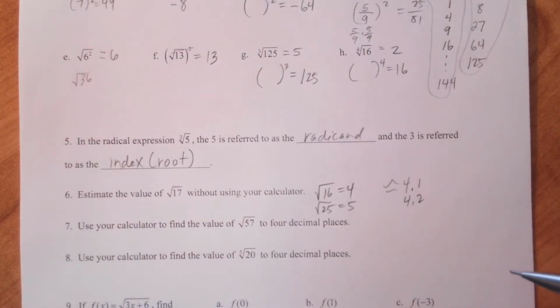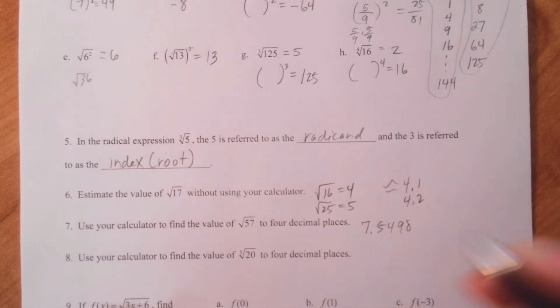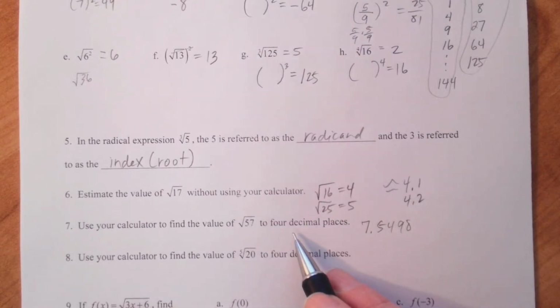You could actually get on your calculator and, let's see, I didn't do that yet. Square root of 17. And that's 4.12, so that's pretty good estimates. All right, number 7, use your calculator to find the square root of 57. I would encourage you to also try number 8, find the 5th root of 20. These are things you ought to be able to do on your calculator. On number 7, you should get 7.5498. Notice it's set to 4 decimal places.